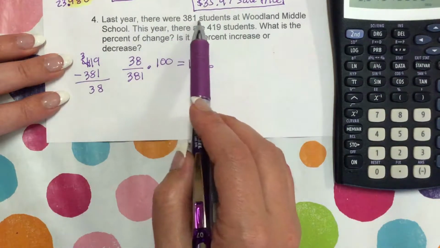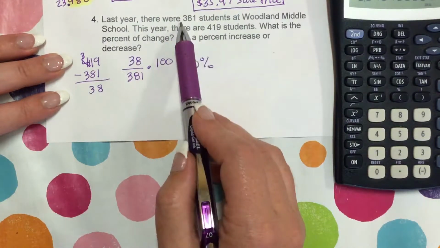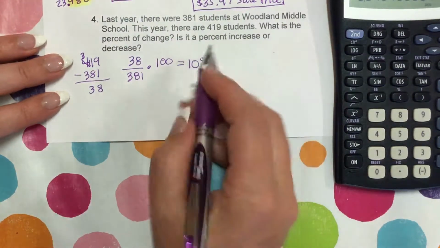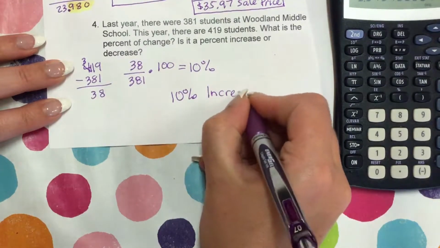We look at what we started with. Is the number getting bigger or smaller? And we started with 381, and the number is getting bigger, so that would represent a 10% increase.